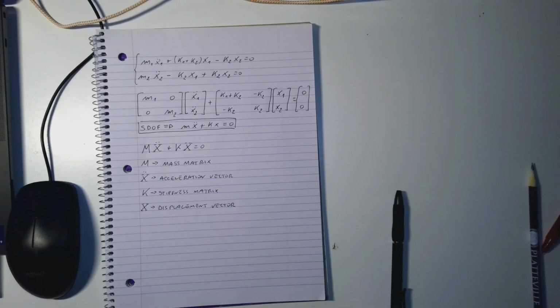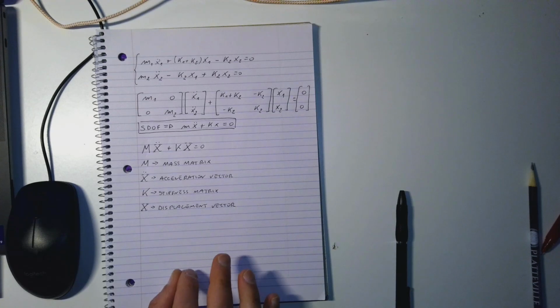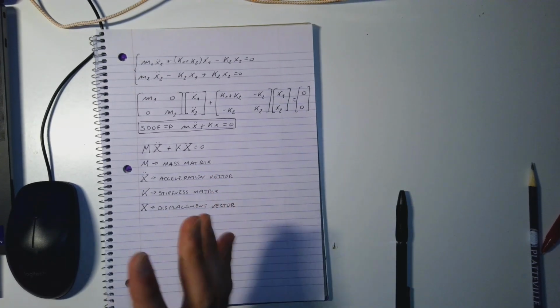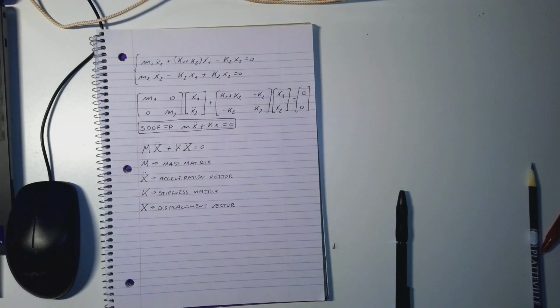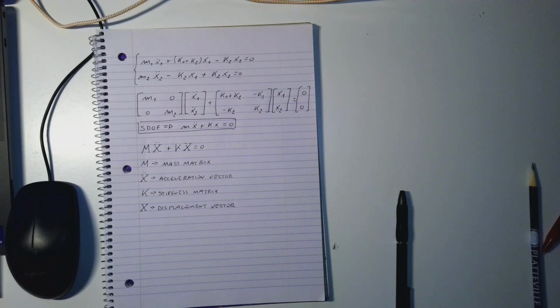Okay, so when we work with 2 degrees of freedom, or in general multiple degrees of freedom systems, and we want to write the equations of motion in a matrix form, once we obtain the matrices, this is a very good point to stop for a second, because we can make the first check to figure out if we are on the right path to obtain the correct form of the equation of motion.